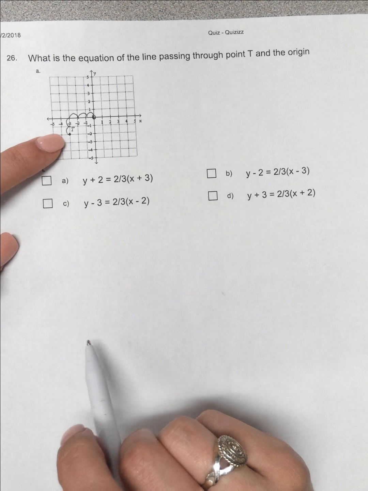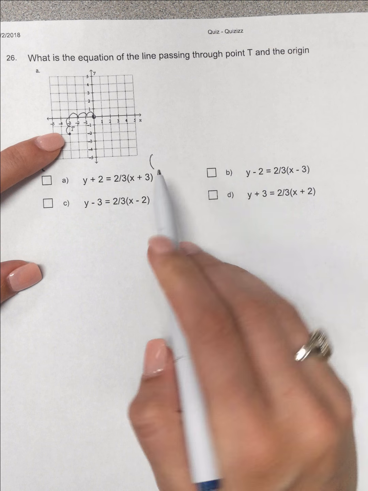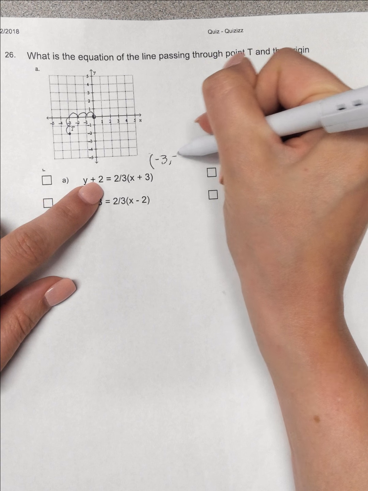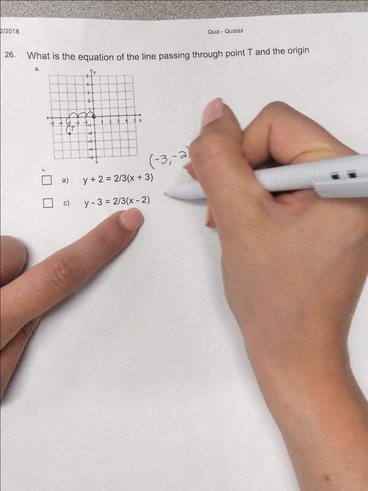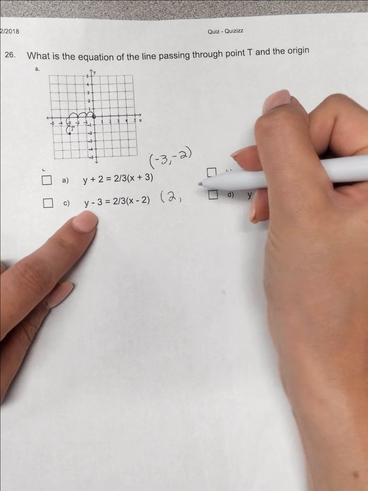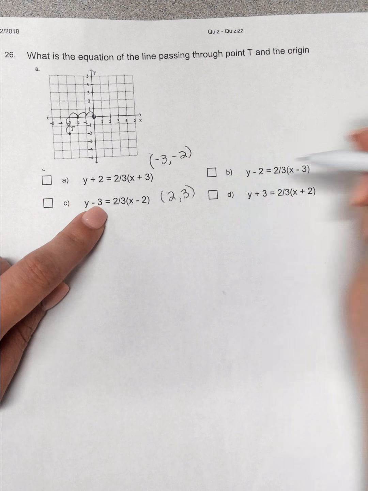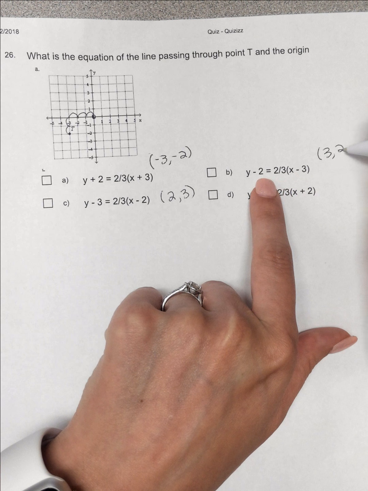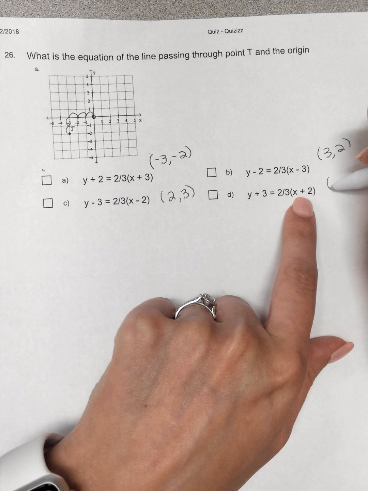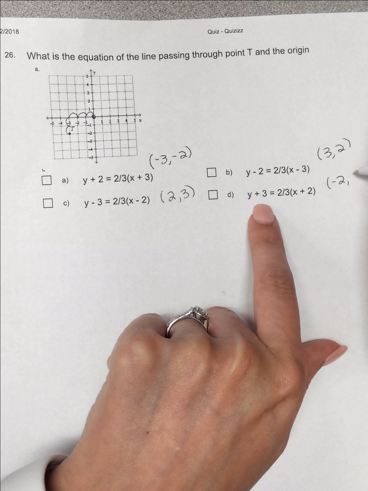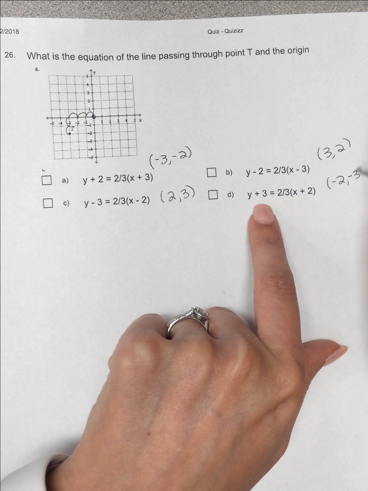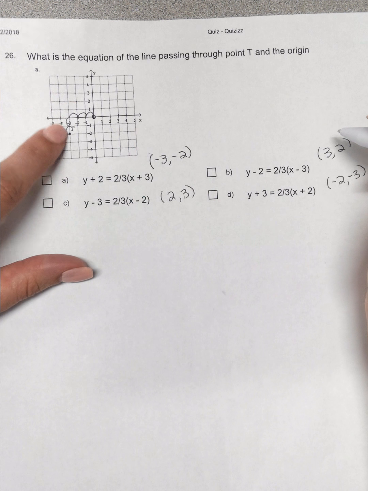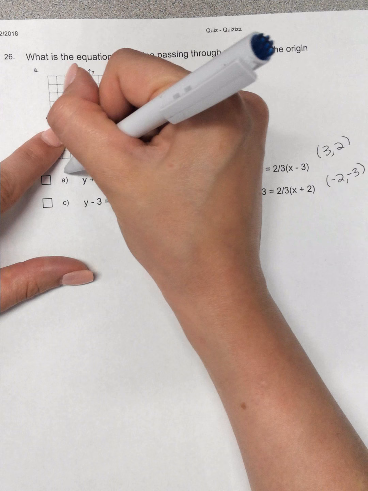I'm going to try to use my point slope form. To pull it out, you switch the signs. So this is a negative 3 for your x, and negative 2 for your y. This is a positive 2 for the x, a positive 3 for the y. This is a positive 3 for the x, a positive 2 for the y. This is a negative 2 for the x, and a negative 3 for the y. Switch your signs with point slope form. So this point is at negative 3, negative 2, so that's our answer.